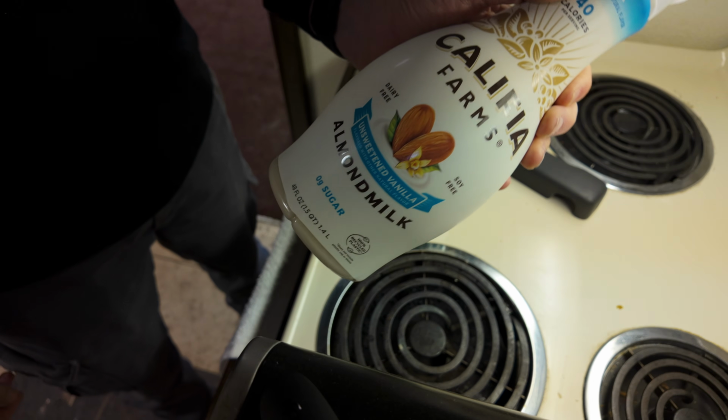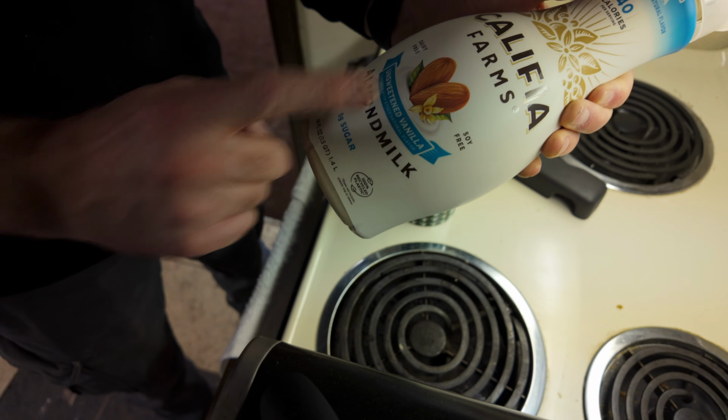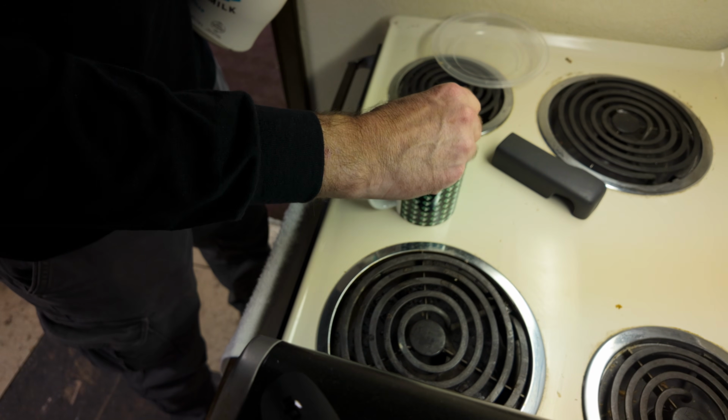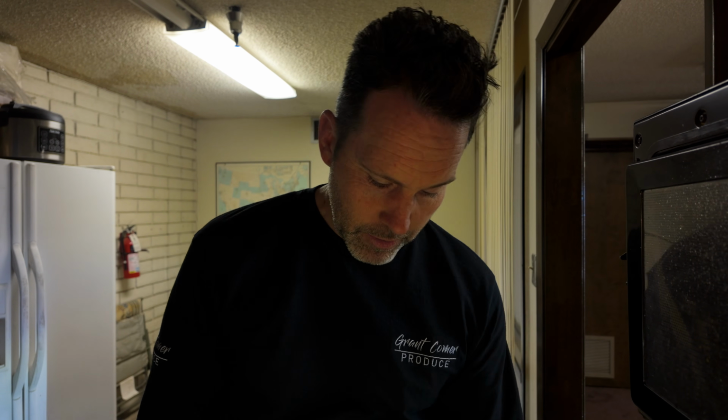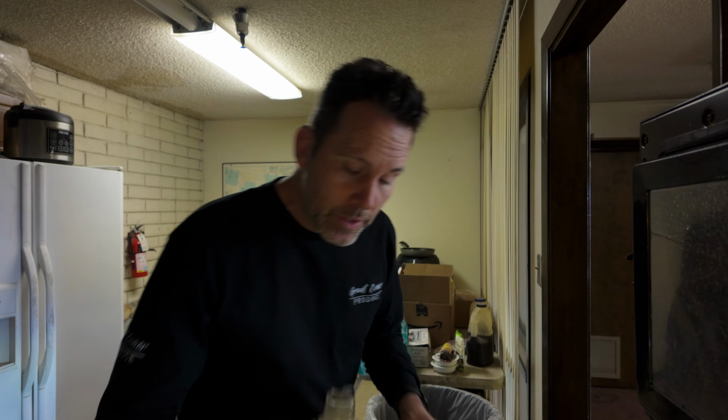Tiffany bought this for $1. Closeout. Unsweetened vanilla almond milk. I'm going to put it in our matcha mud water. I asked Grok this morning, what would be better in a matcha mud water? Unsweetened vanilla almond milk or regular coconut milk? And Grok said unsweetened vanilla almond milk. And it told me why.